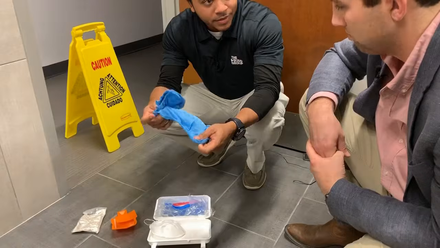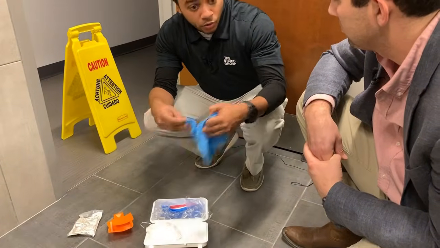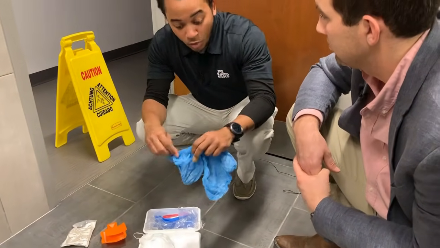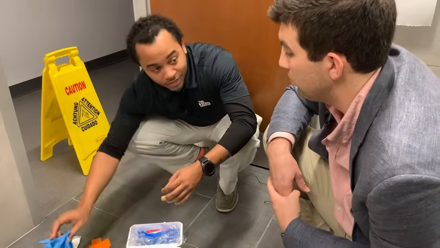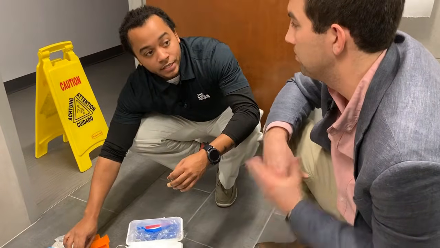Our booties. So this goes on the bottom of your shoes, around your shoes. You can actually put them over top of your shoes. I can see that would be really important if the spill were on the floor. Exactly. Okay.